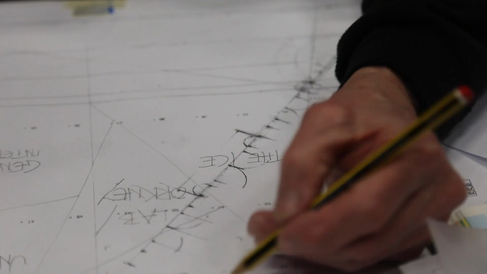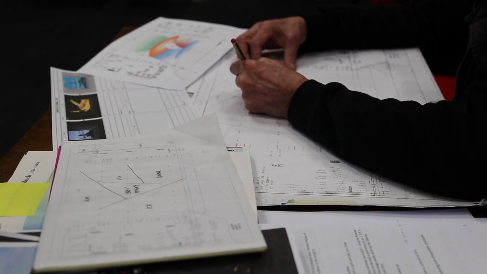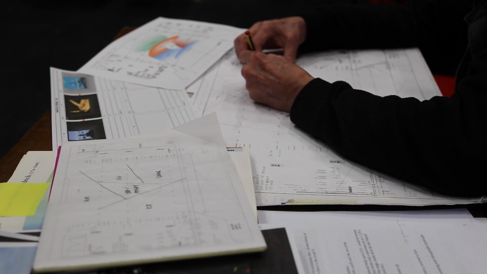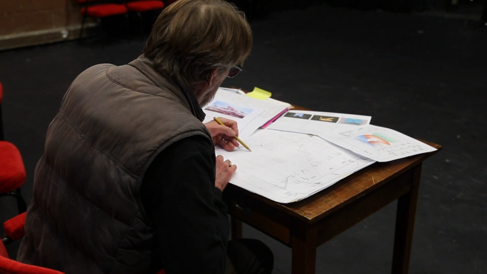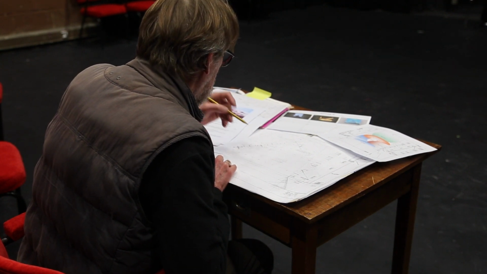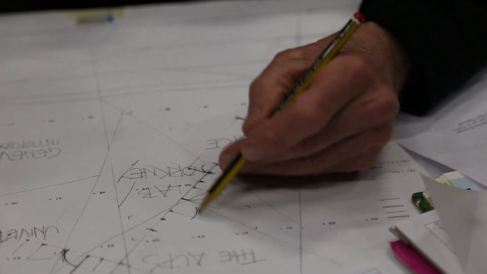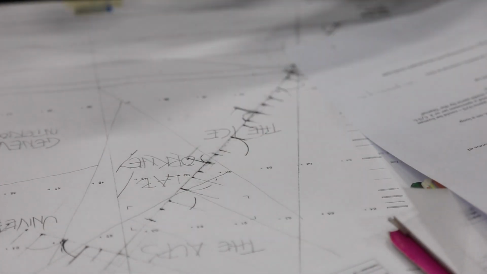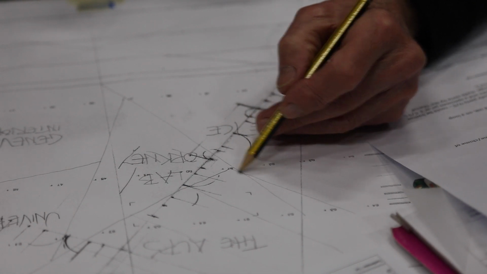The first thing the designer needs to do is to read the text, then to discuss with the director's vision of how the text will be performed. When I'm selling a design to the director and actors, one of the things I always say is that the design follows the action. The design should not dictate the action. With this particular play, that's very much the case.